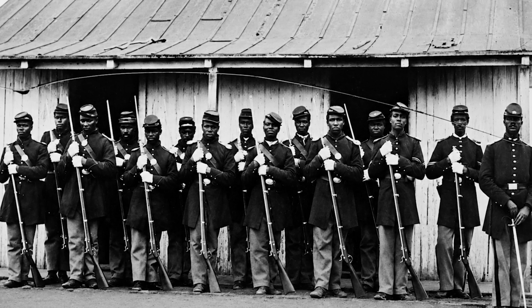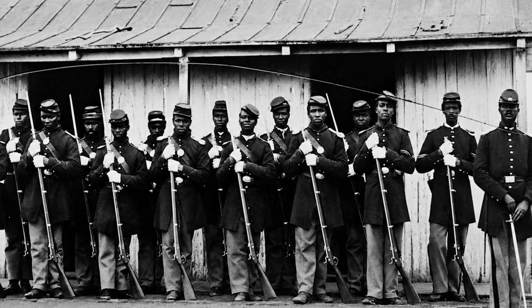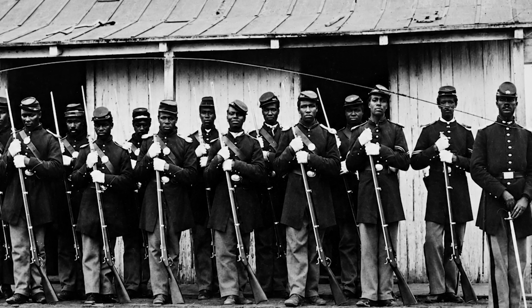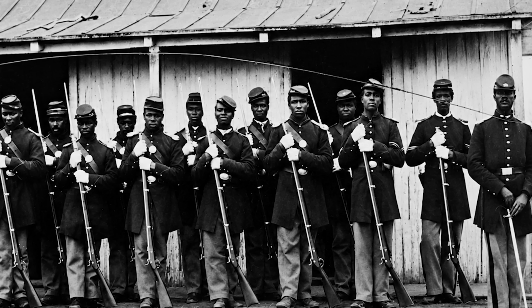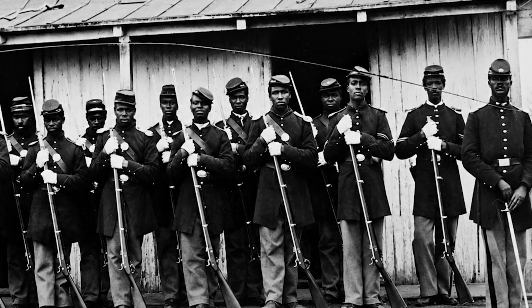The proclamation also opened a legal path for black men to enlist in the Union Army and Navy. Over the next 2 years, more than 180,000 black soldiers would join the federal ranks, many of them formerly enslaved people who fled to Union lines during the war.